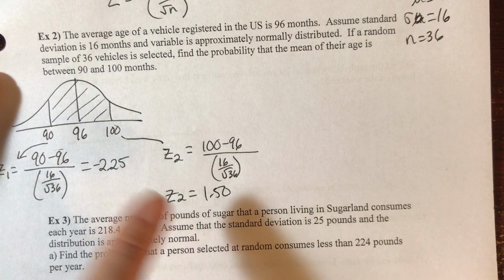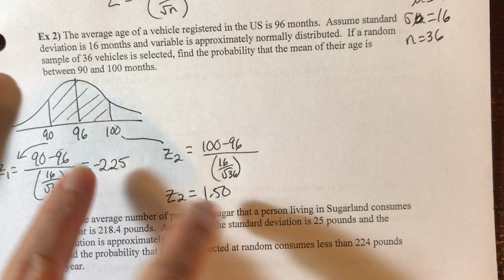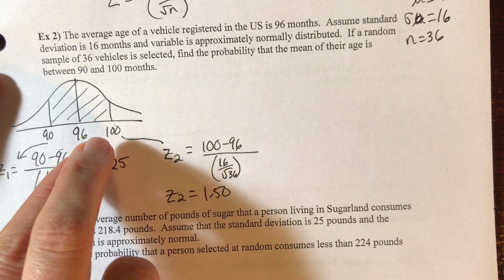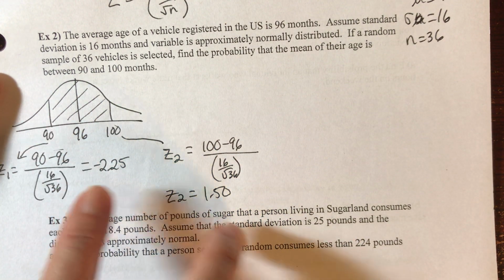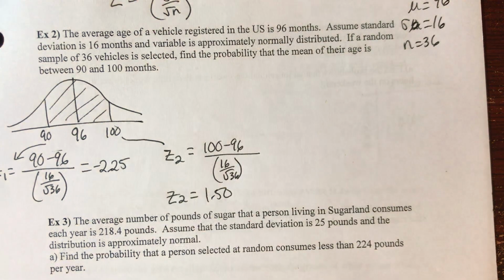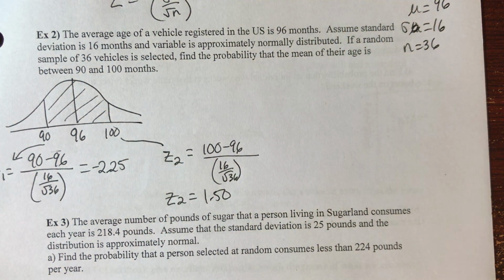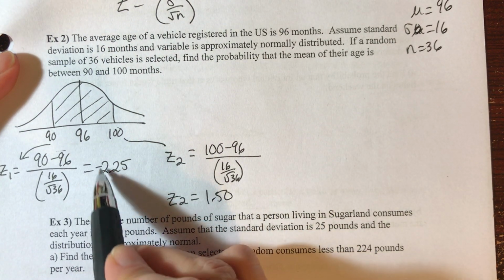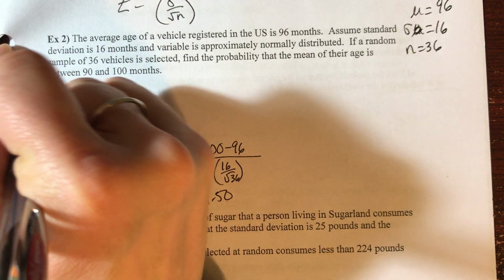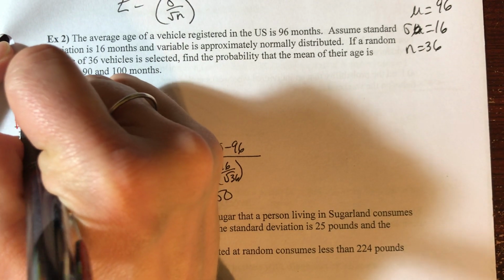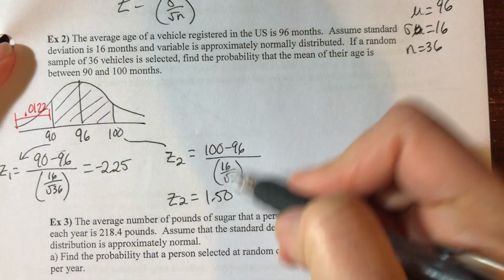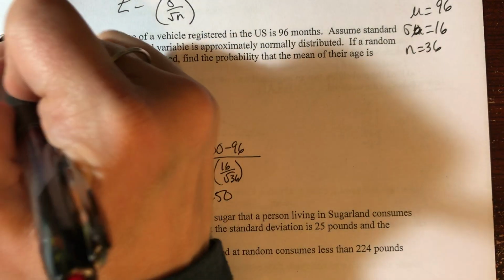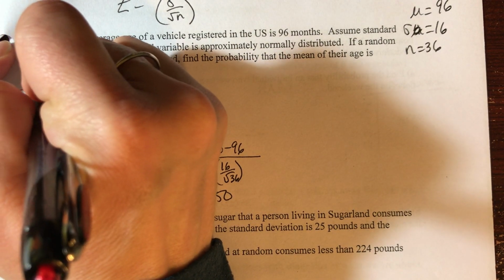So now, remember, when you have your z-scores, we know that the z-scores pair with these numbers, but we don't subtract the z-scores. We have to look up both of those areas and then subtract the areas. That's what we wind up subtracting. So if we take a look, when you look up negative 2.25 for a z-score, that gives you this area, and that's 0.0122. And then when you look up 1.50, that's this guy, and it should give you 0.9332.